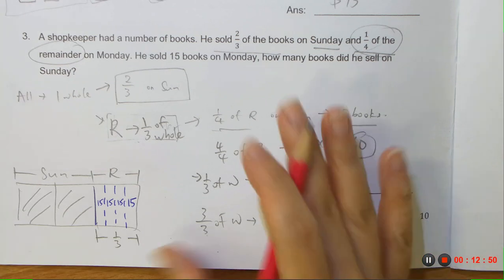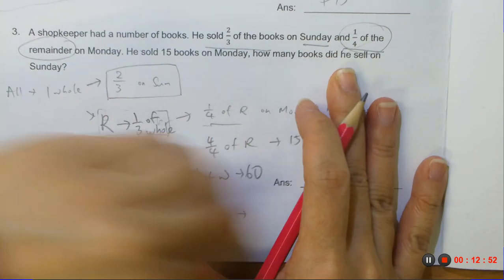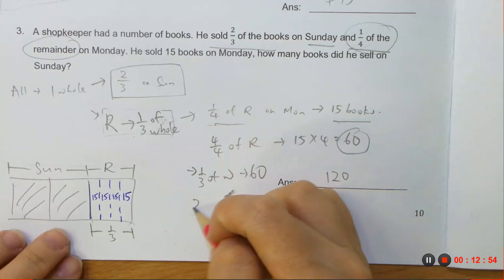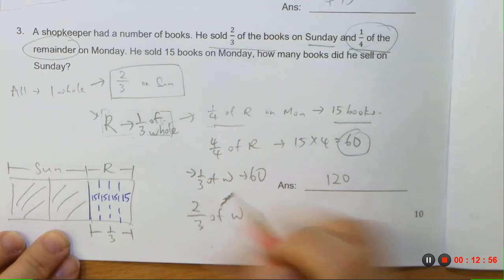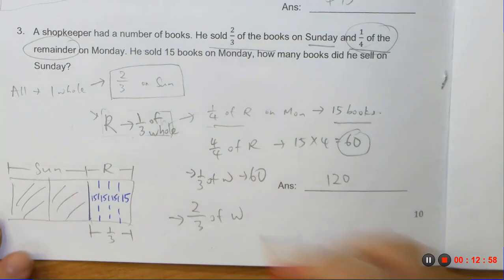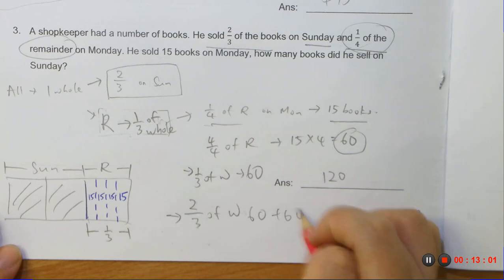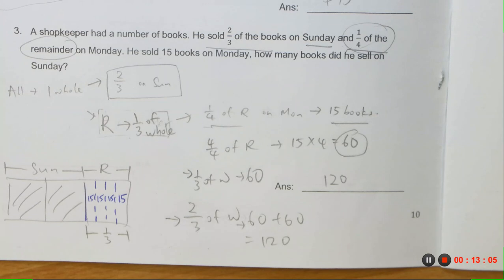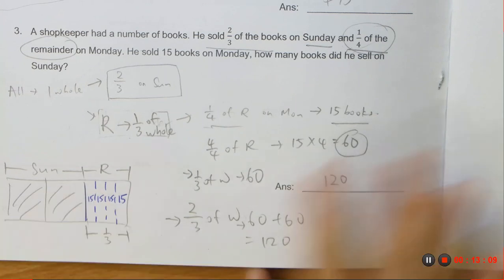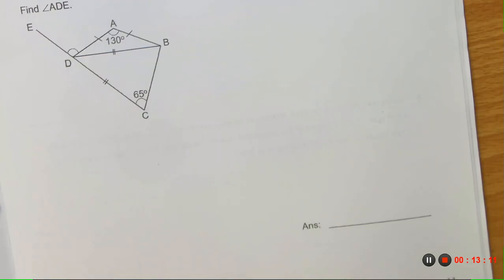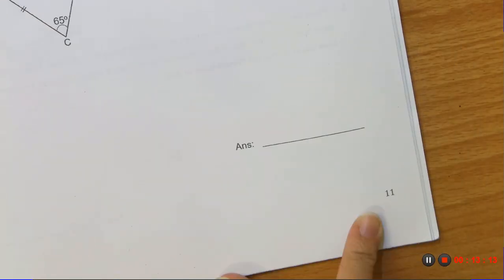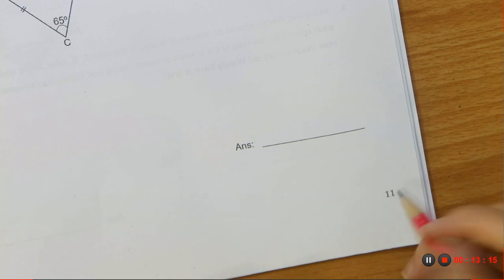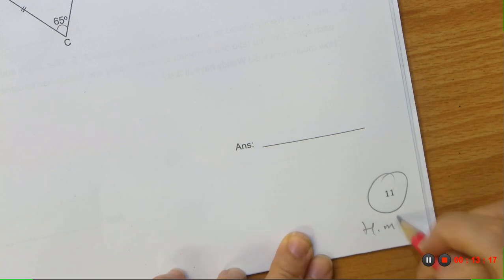Oh, sorry, Sunday. You want Sunday. Sunday is 2/3. 2/3 of the whole is Sunday. So 2 units. So 60 plus 60, 120. Okay? Done. Homework, page 11. Today's homework, 2 questions.